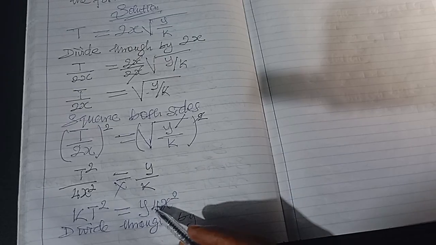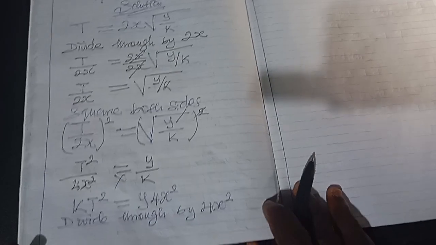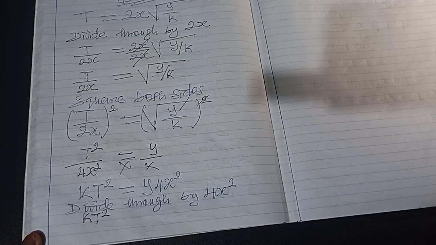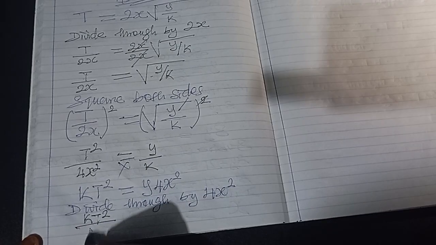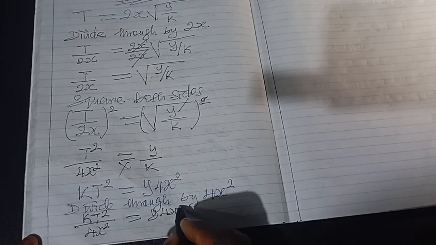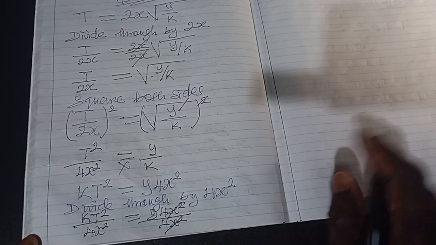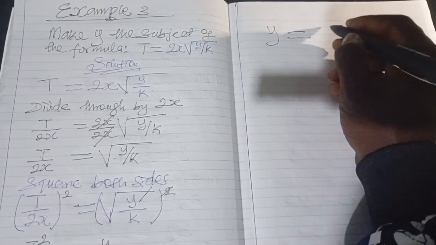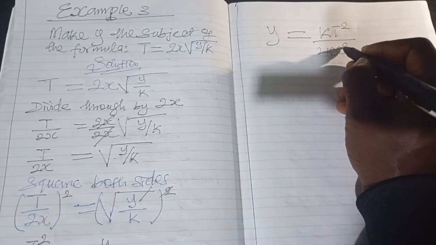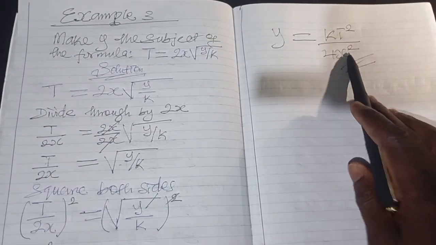Now divide through by the coefficient of y, which is 4x raised to power 2. Okay, we have k t raised to power 2 divided by 4x raised to power 2 is equals to y 4x squared divided by 4x squared. So this can cancel. We can now have y is equal to k t squared all divided by 4x squared. So y is equals to kt squared divided by 4x raised to power 2.